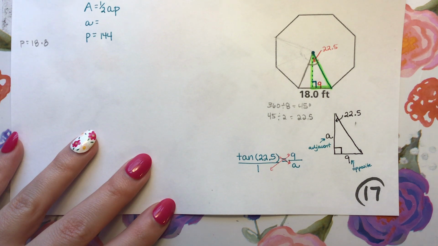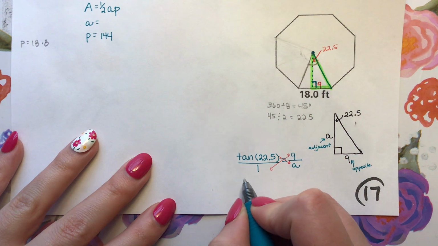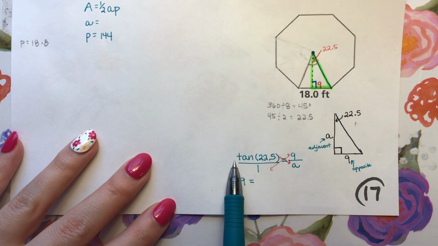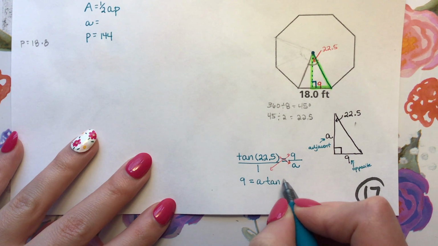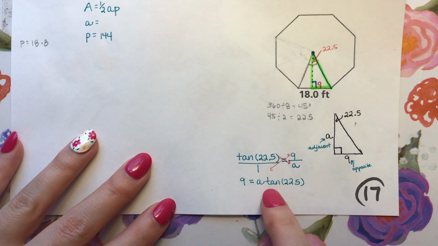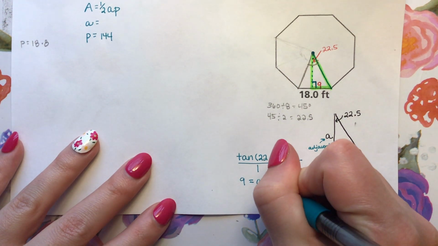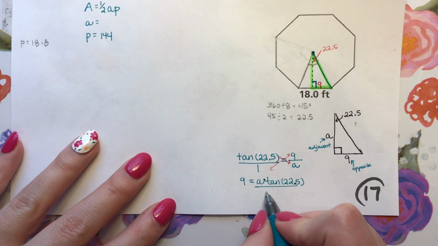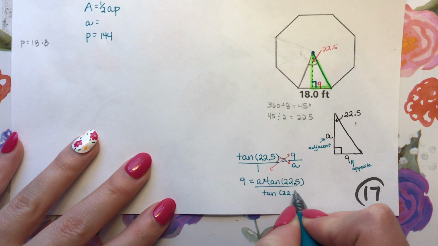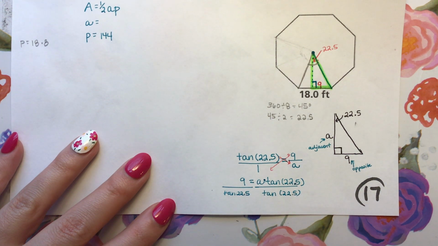So when I cross multiply, 1 times 9 is just 9. And then A times the tangent of 22.5 is A tangent 22.5. The tangent of 22.5 cannot be separated. It's all one unit. But I need to get this A alone. This means A times the tangent of 22.5. So I'm going to divide by the tangent of 22.5 on either side. And now I'm ready to put that into my calculator.